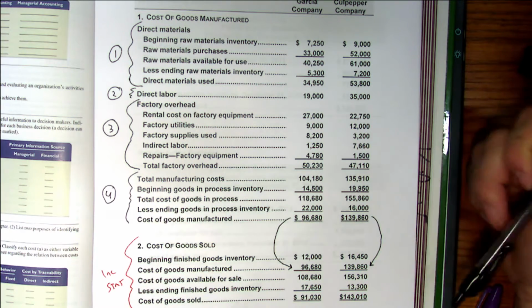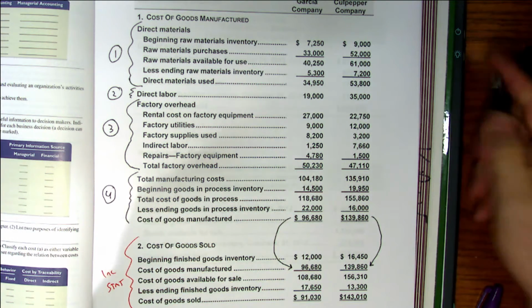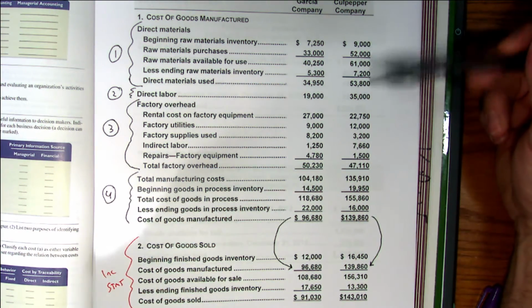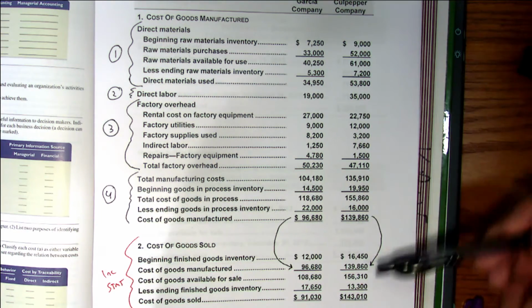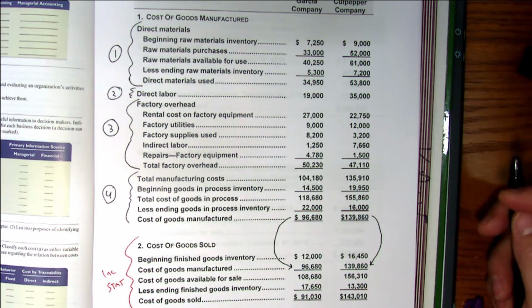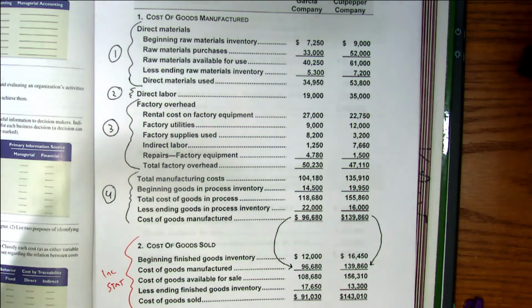Okay. Well, here's a little hint. We do this thing where we add a beginning inventory and subtract an ending inventory. We do that 3 times here, don't we? We did it up here, we did it here, and we did it here. Is that correct? Well, the order of things is the same order as items moving through inventories.